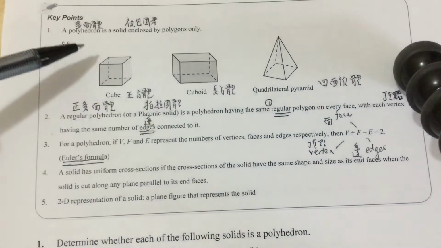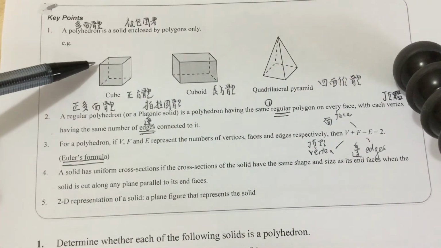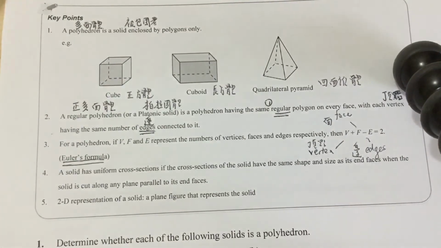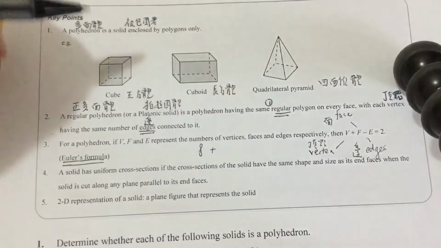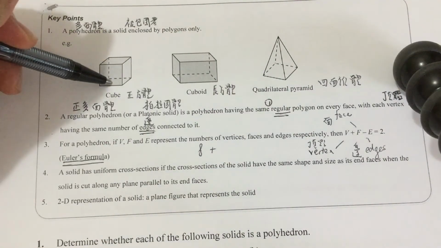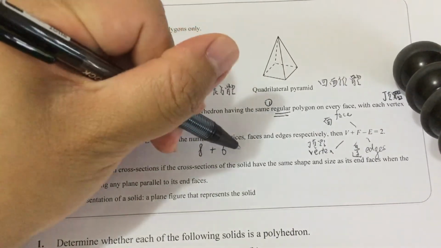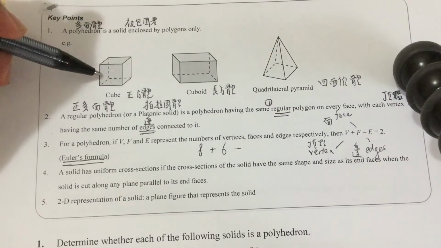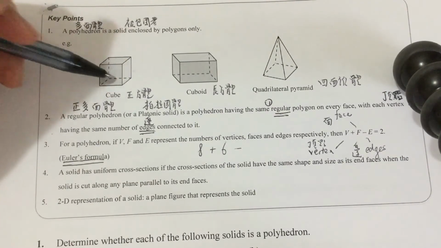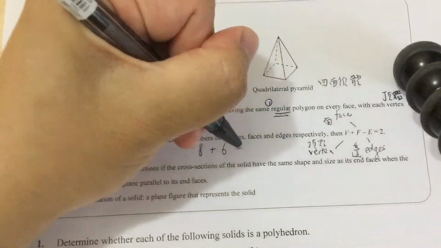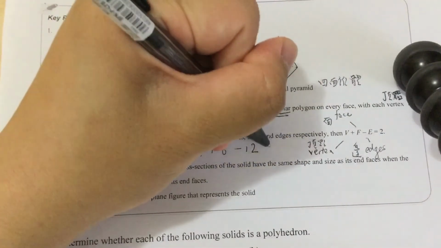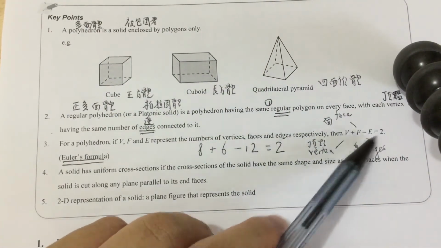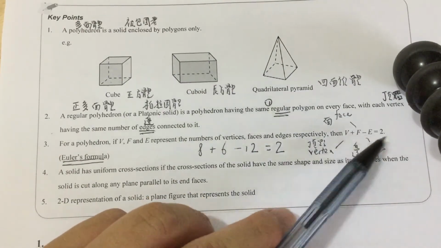So let's have an example with this cube. You will see there are 8 vertices: 1, 2, 3, 4, 5, 6, 7, 8. And for faces, you will have 1, 2, 3, 4, 5, 6 faces for a cube, so we have 6. And minus the edges. How many edges? 1, 2, 3, 4, 5, 6, 7, 8, 9, 10, 11, 12. We have 12 edges. So 8 plus 6 minus 12 is equal to 2. Every time you find a polyhedron, V plus F minus E will be equal to 2 only. So make sure that you learn something here.